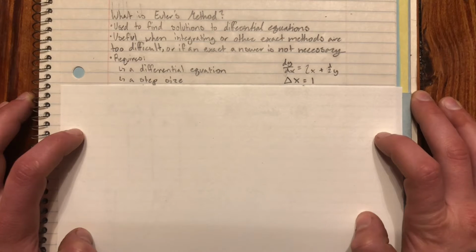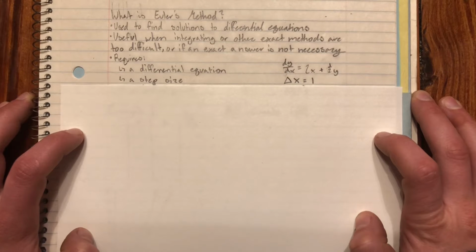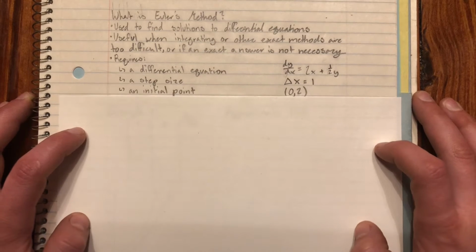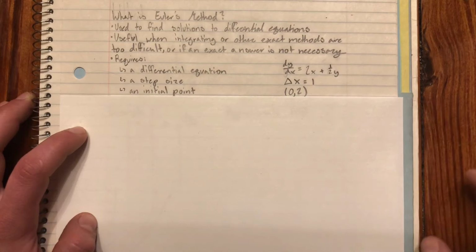You also need to choose or have a step size chosen for you. For example, delta x equals 1. Step size is essentially how much your change in x will be for every increment. This will make more sense when we're using a table of values, but the smaller your delta x is, the more accurate your solutions will be.